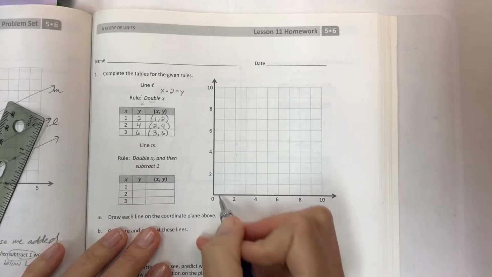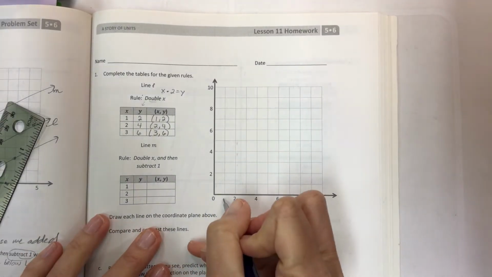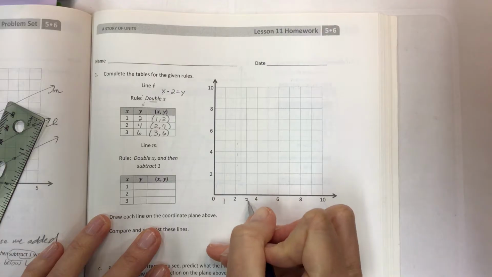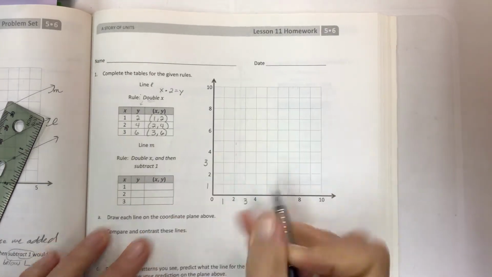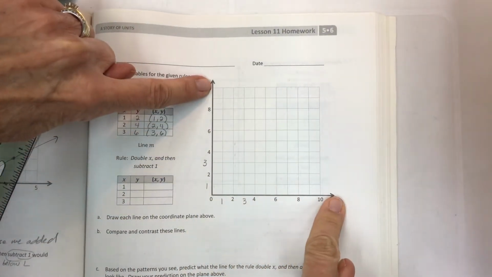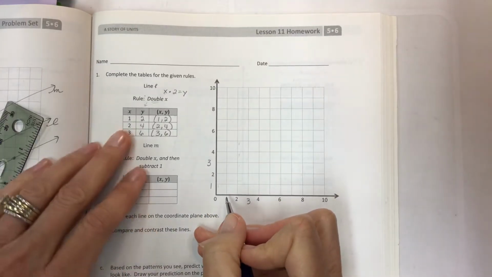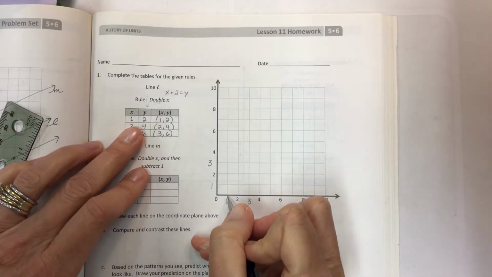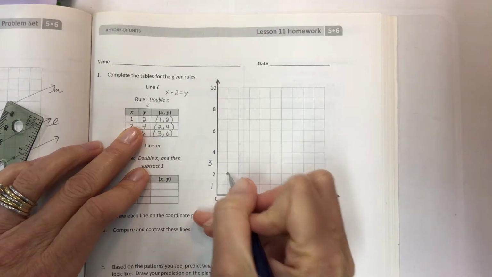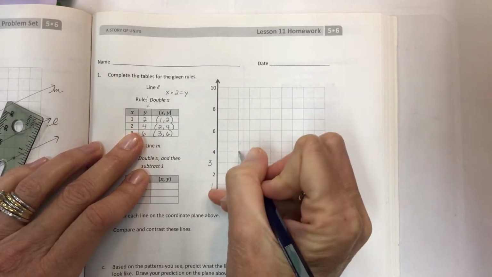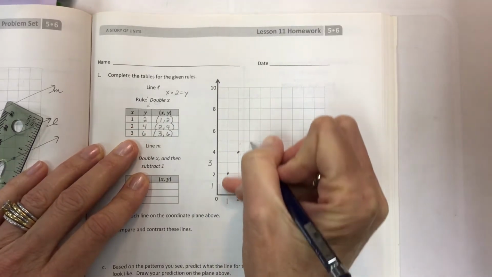So look at your number lines and see what we are counting by. That's also one of the first things you should do so that you can get your graph set up. And then you can plot your points correctly. If x is 1 and y is 2, then I'm going to have this point here. 2, 4. And 3, 6.